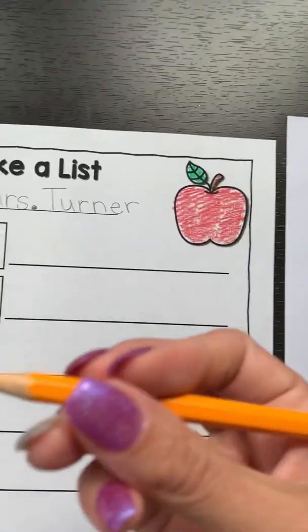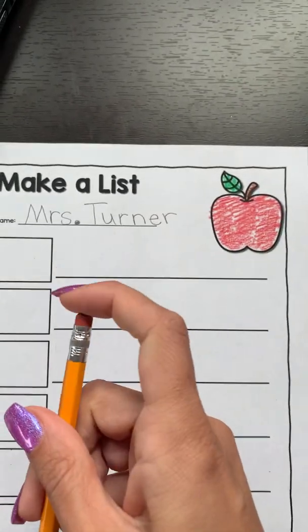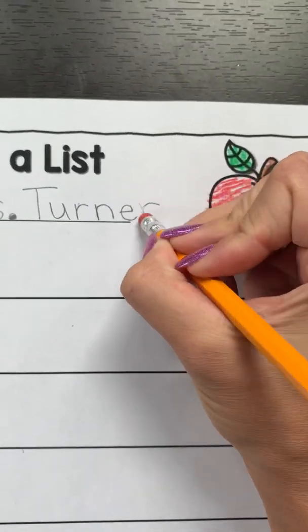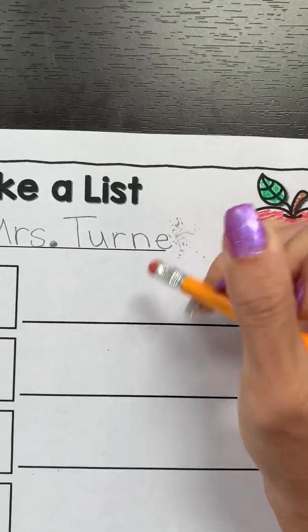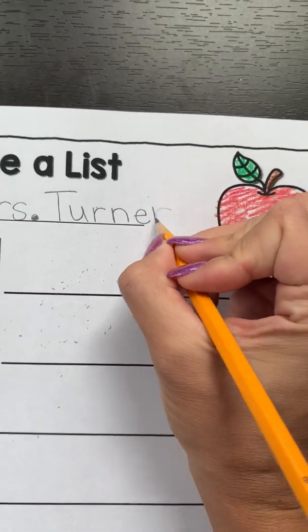Now, in my instance, I have plenty of lead on my pencil. If I make a mistake, I have an eraser. Let's just pretend I made a mistake here. Look, it's gone. Now I can rewrite the letter R.